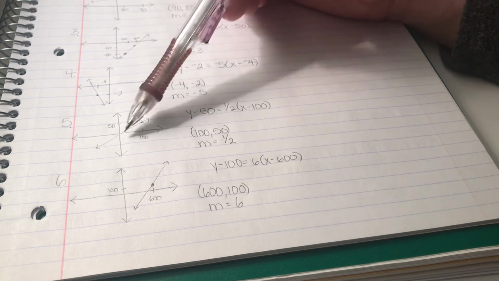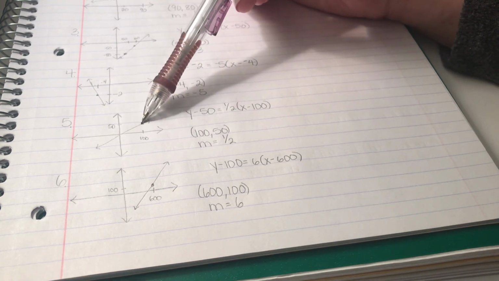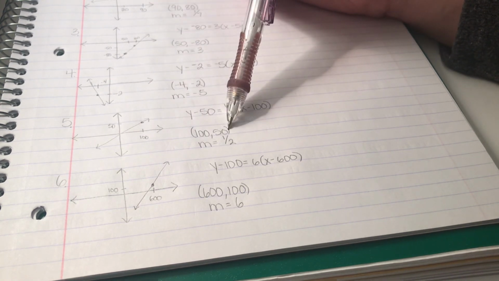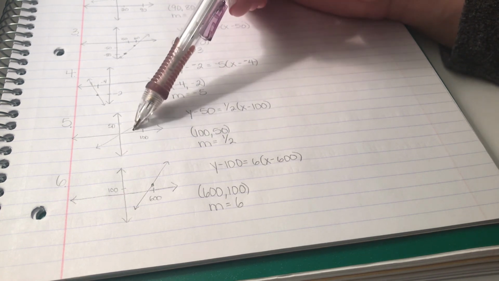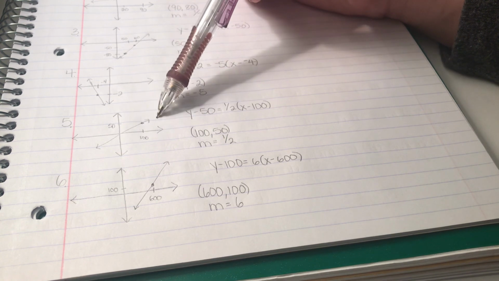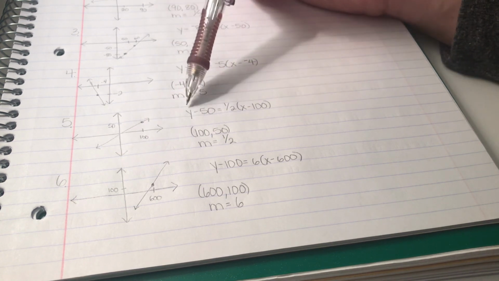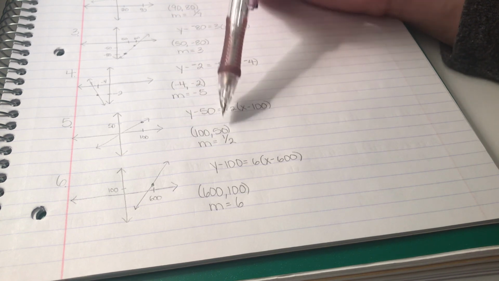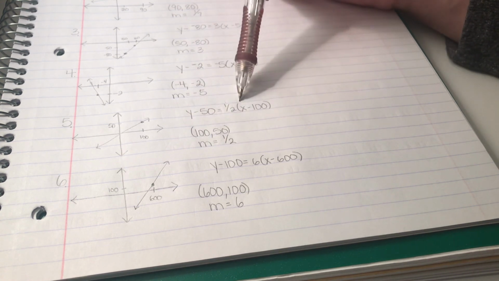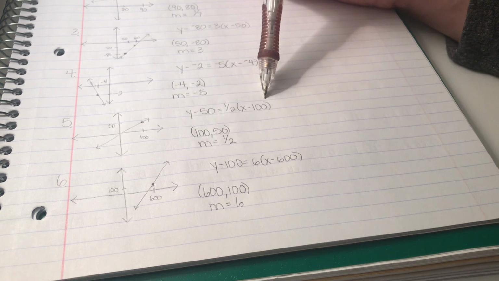Number 5. From this graph, I got this point, 150. My slope is 1/2, which means rise over run. I went up 1 and over 2. In point slope form, I would have y minus 50 equals 1/2 x minus 100.